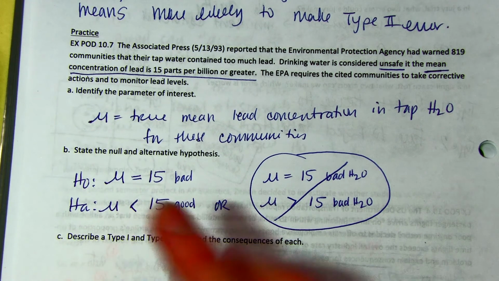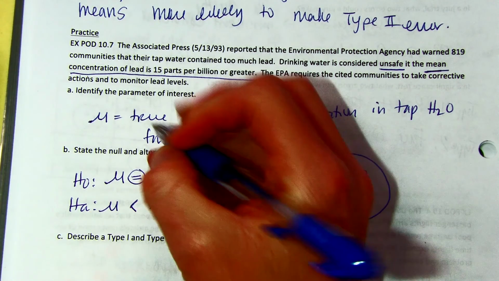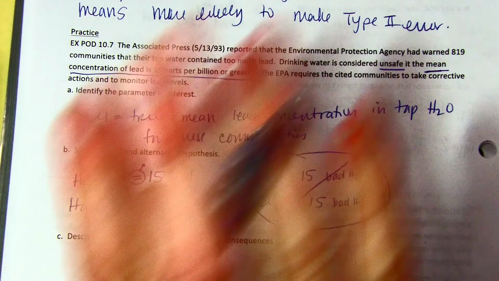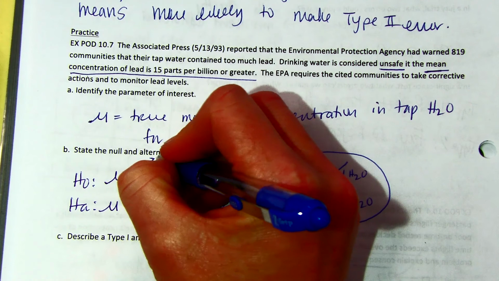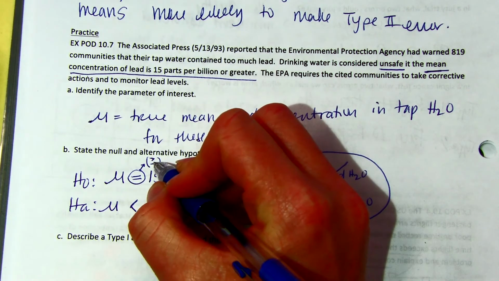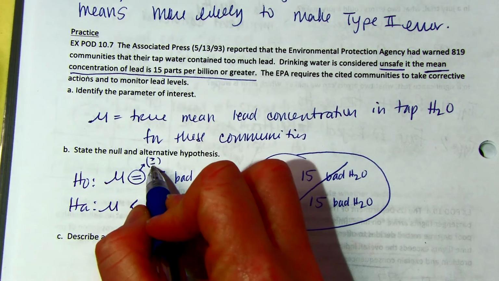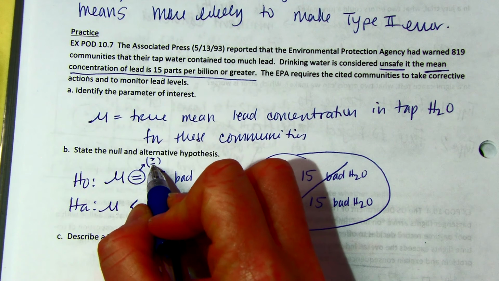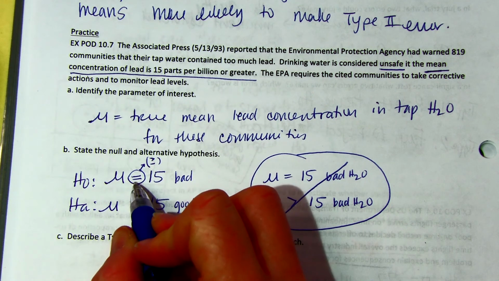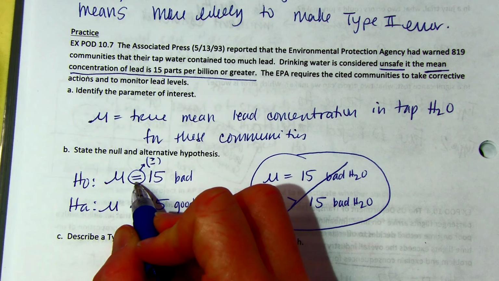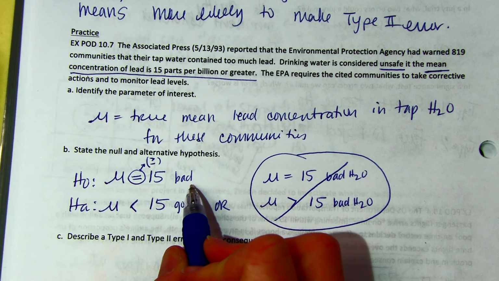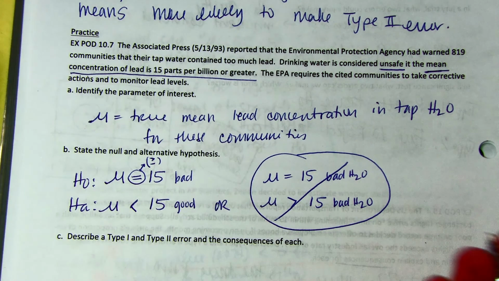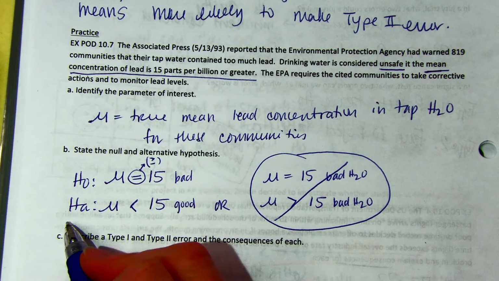Remember that this symbol in the null hypothesis is really the other side of the inequality. This really means greater than or equal to, but we don't write it that way. You have to know that that's what's going on in the background, but the convention is to write an equal sign here. So the null hypothesis is representing bad water, and the alternative, that's our hope. Our hope is that we're going to have good water. So our hopes or suspicions are the alternative.